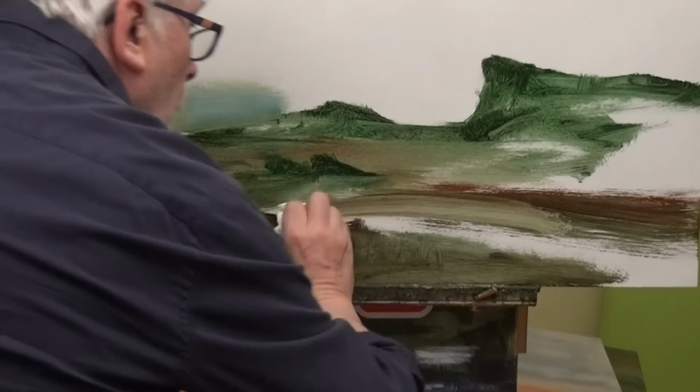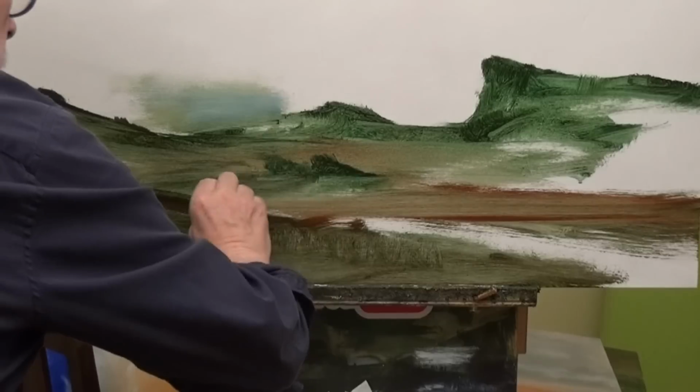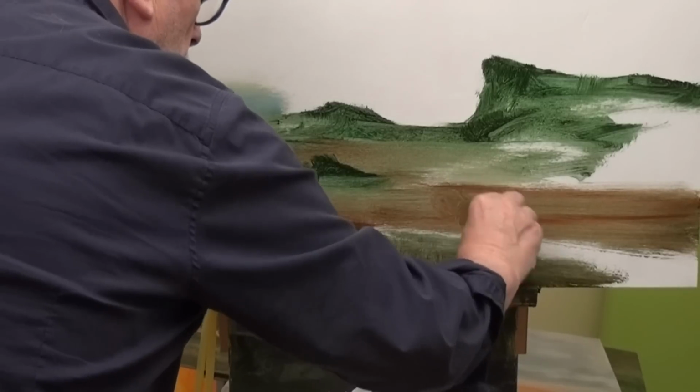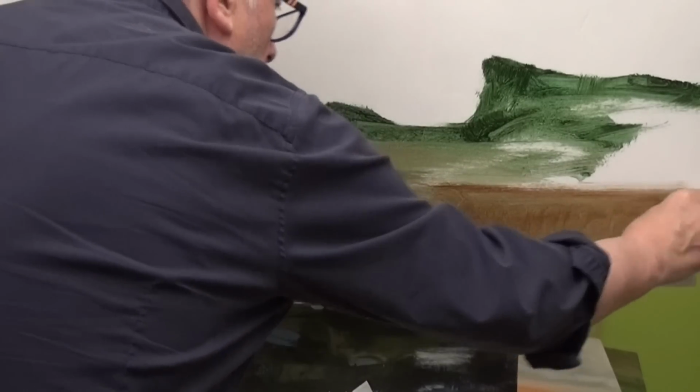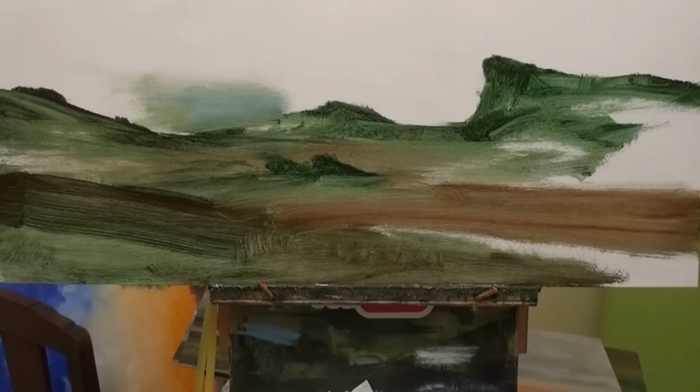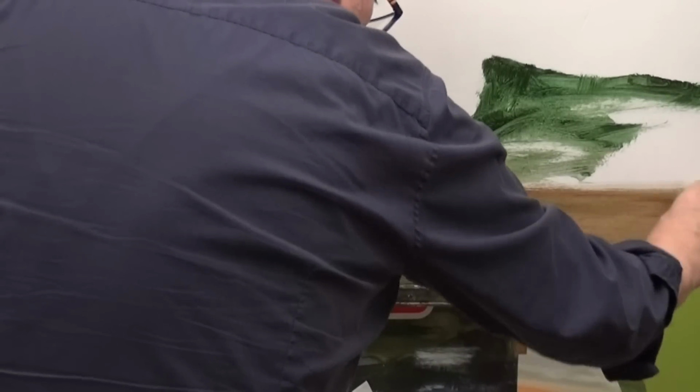Okay, so what I want is a sort of bit of land there that's got some interesting tones and colours in it. I don't really want that red line, but that doesn't really matter because it's gone.